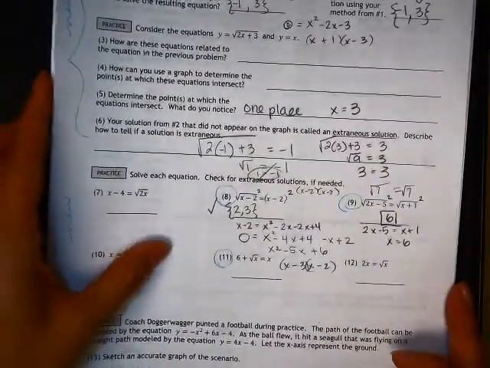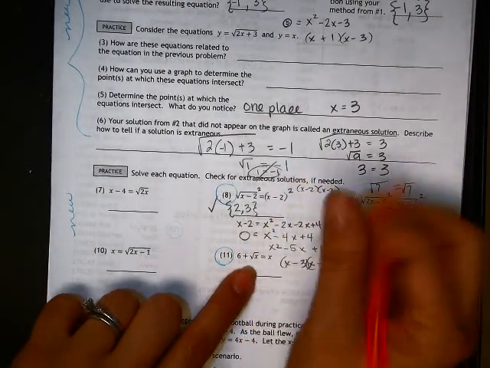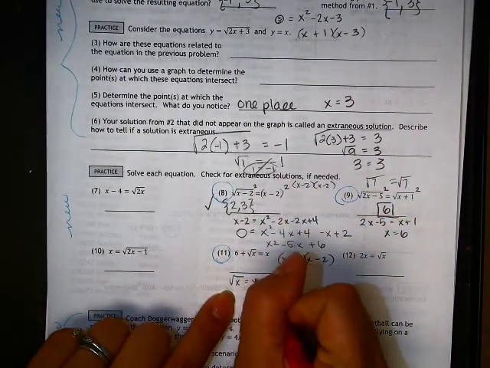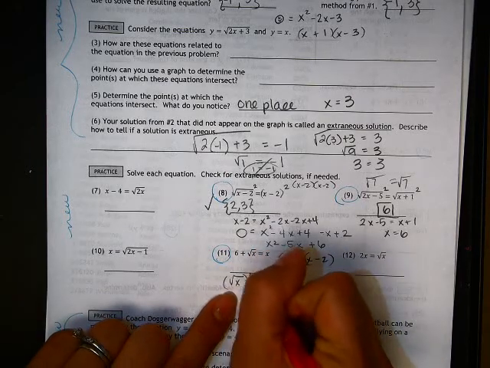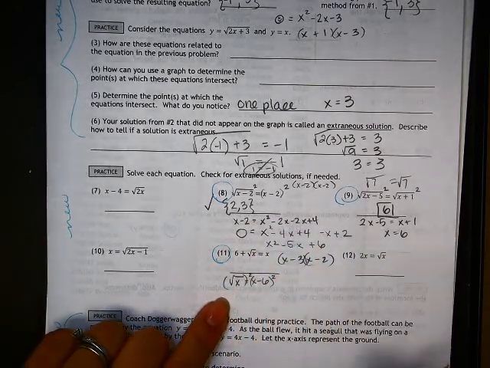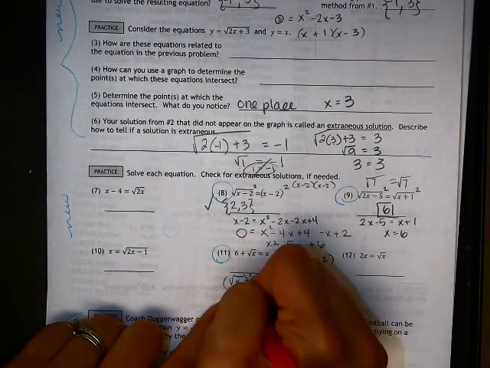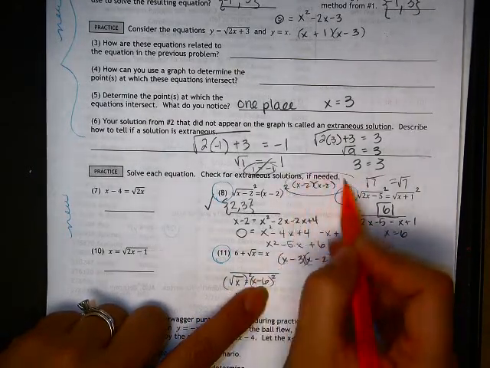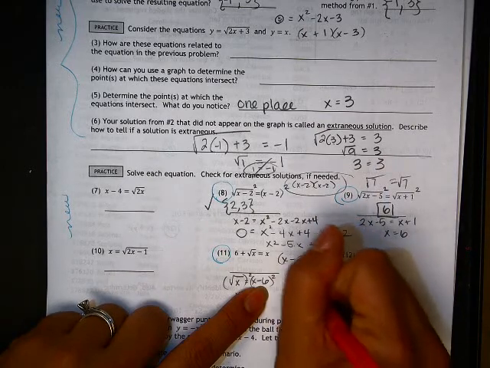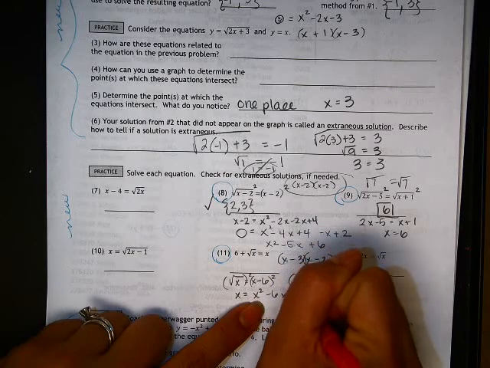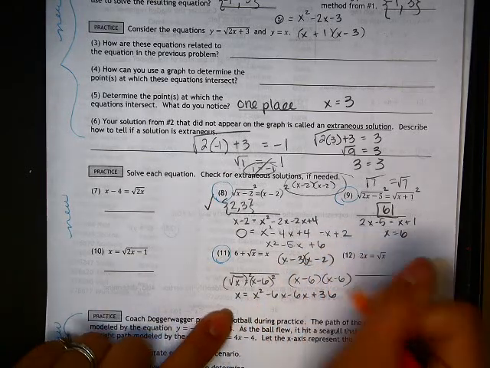All right, so let's look at this next one. For this one, I need to get this by itself first, and then I can go ahead and undo it. Just like absolute value, you've got to get it alone first before you undo it. So we have x equals, this one is very similar to this one here. You need to multiply it back out. So you get x squared minus 6x minus 6x plus 36.